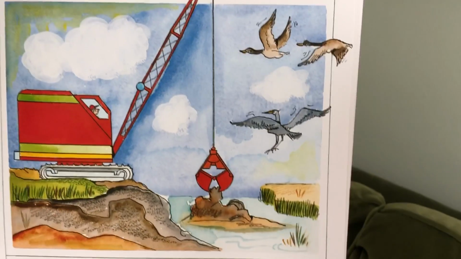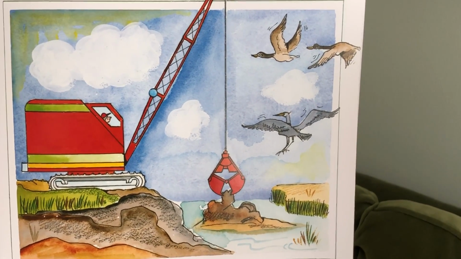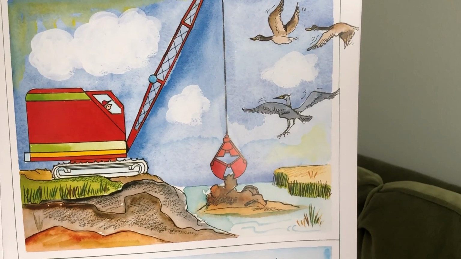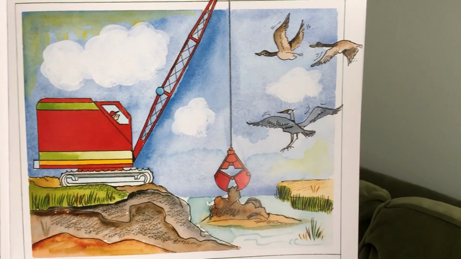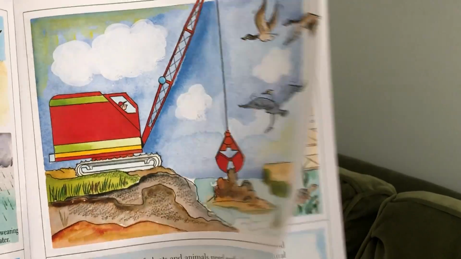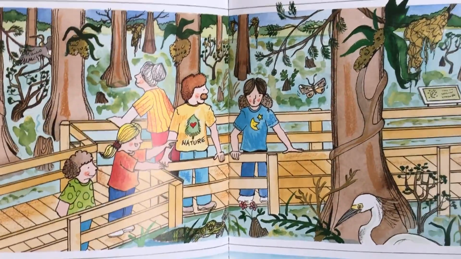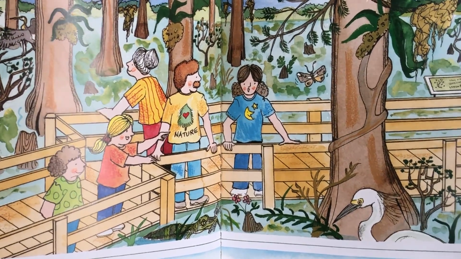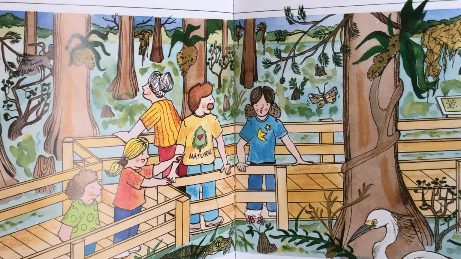Many kinds of plants and animals need wetlands to survive. When wetlands are filled with dirt to create more land to build on, they're destroyed forever. Many acres of marshes and swamps have already been destroyed. When marshes and swamps disappear, so do countless numbers of plants and animals. Many people are working to save our wetlands from destruction.